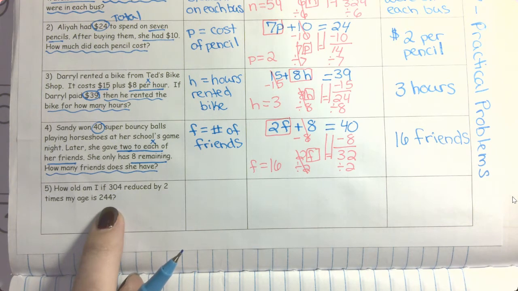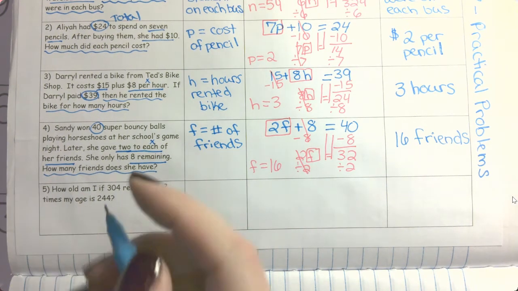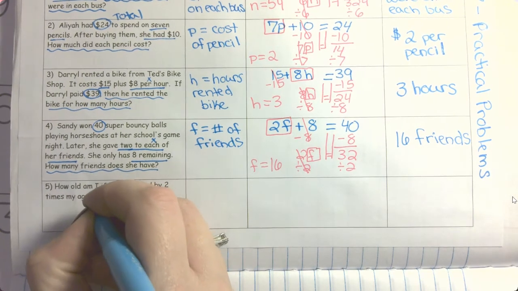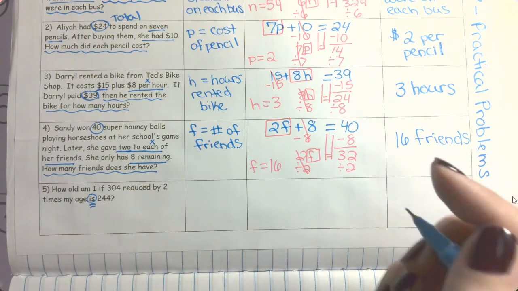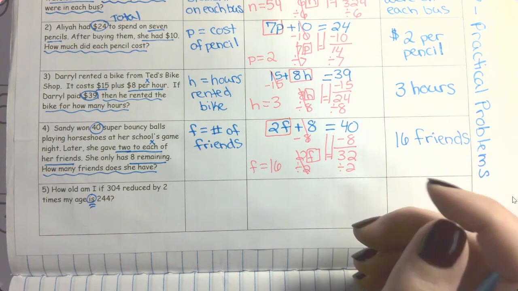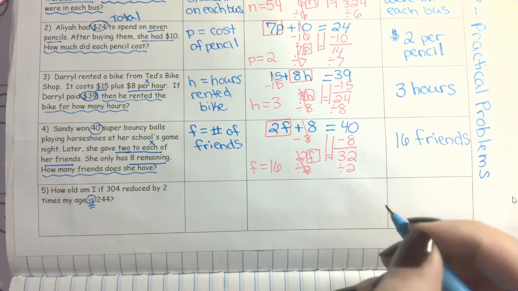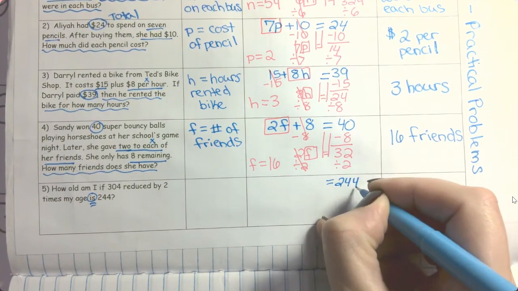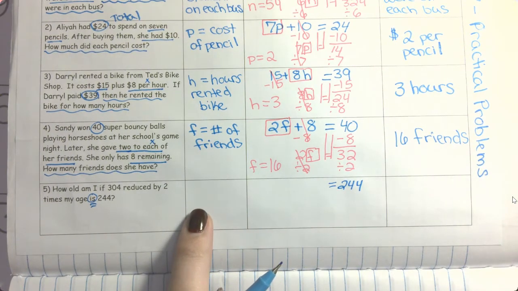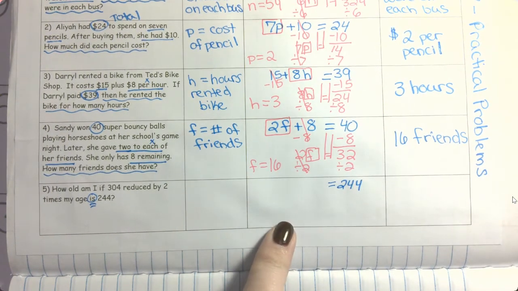In fact, if I were to translate this using our keywords we talked about with our translations, I see is here, so I know that this is what I'm focusing on with my equal sign. Instead of it being a total, we know that something is going to have to equal 244. So we have to figure out what our variable is to see what we're solving for and what the rest of this is going to be.